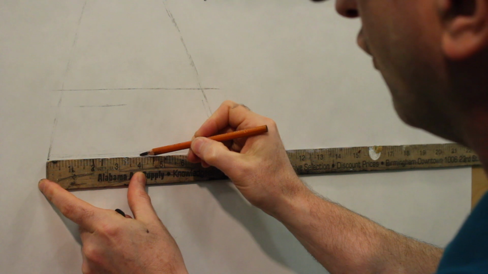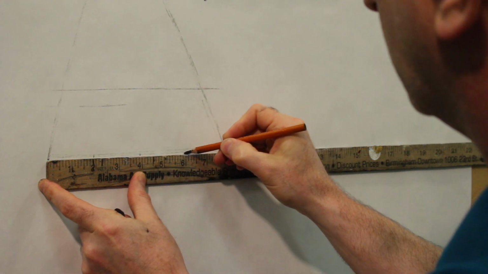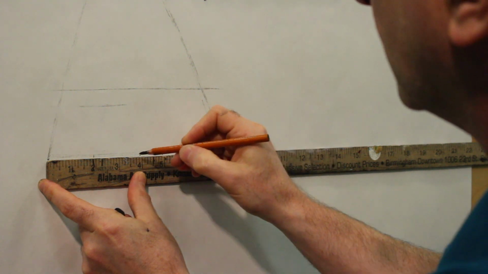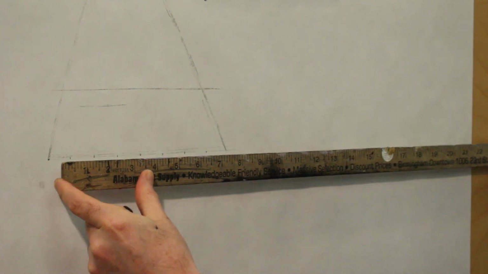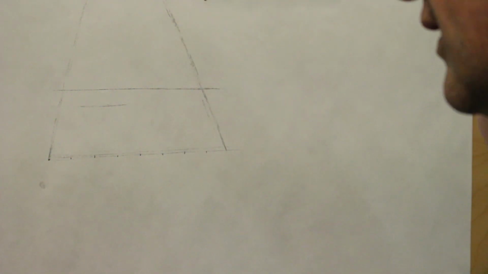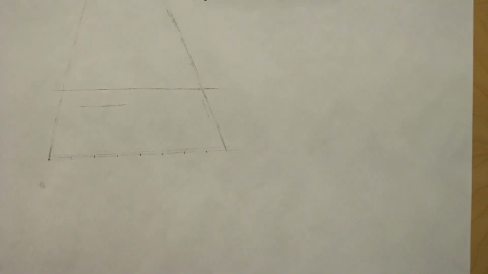So we could just go, that's half, that's half, that's half, that's a quarter, that's a quarter, that's a quarter, and so on. And then if we wanted to make that into a grid, all we'd have to do is go back to the vanishing point, and at least we would have this one.